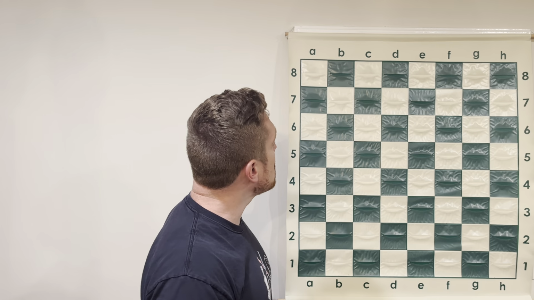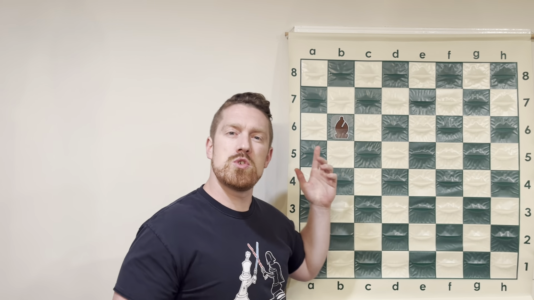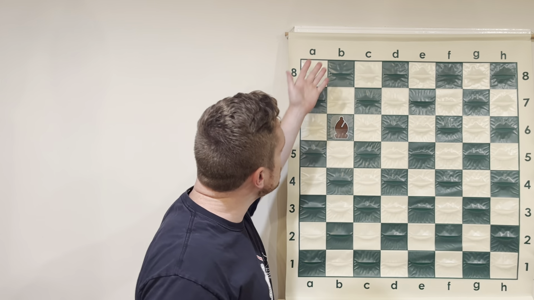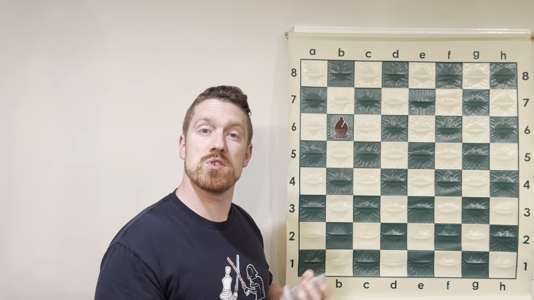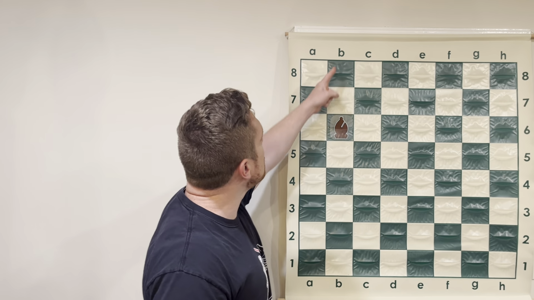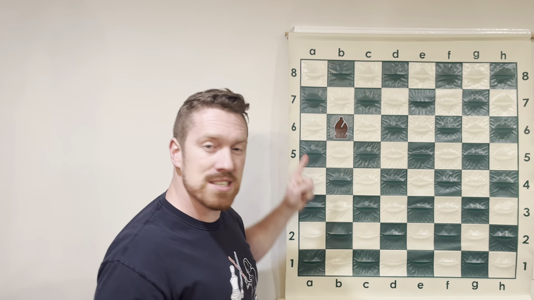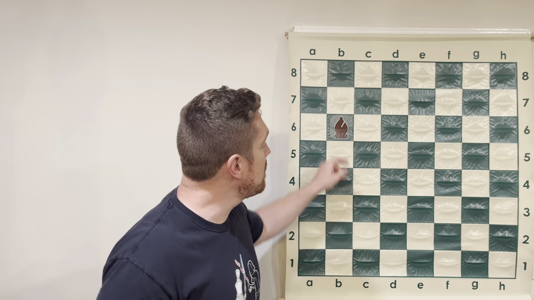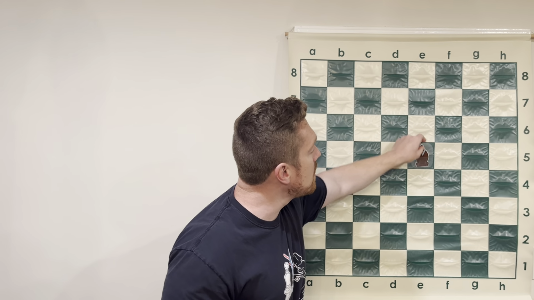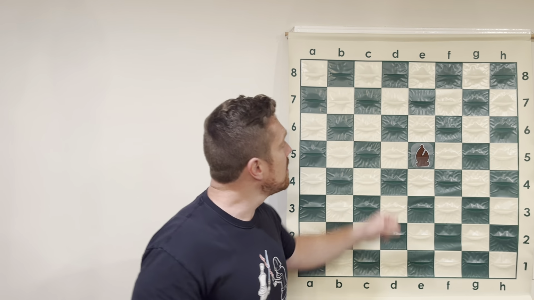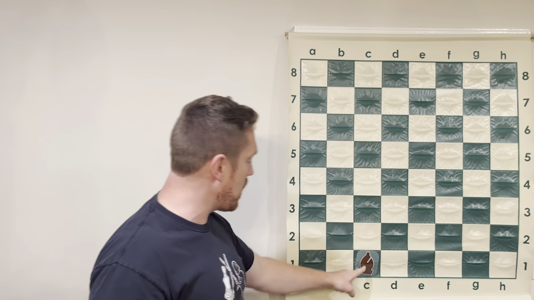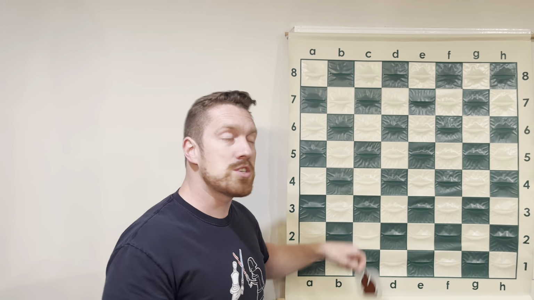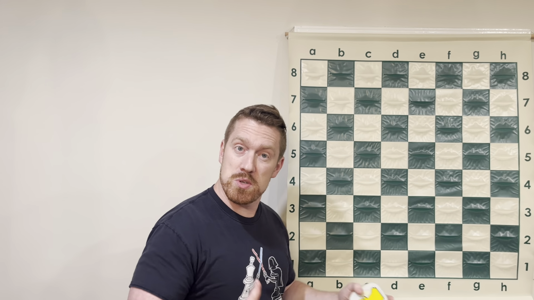So for example, I might say, what square is this piece on? And I say you have to start with the letter and then you have to finish with the number. Each square has a first name and a last name. So this square's first name is B and the last name is 6, B6. And then I'll say, all right, who can tell me what the name of this square is? And then they'll say E5. And what's the name of this square? C1. So that's one of the differences between chess and checkers.